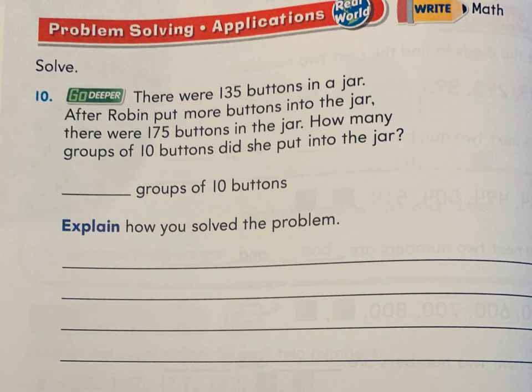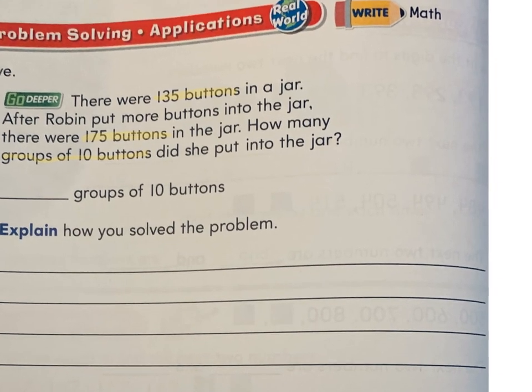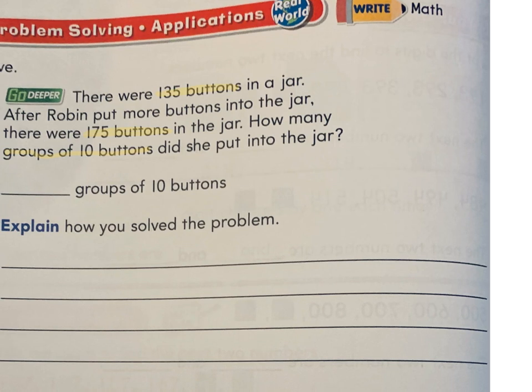Let's try this word problem together. There were 135 buttons in a jar. So let's highlight over this. After Robin put more buttons into the jar, there were 175 buttons in the jar. How many groups of 10 buttons did she put into the jar? So on the side, let's draw a picture. Let's first show 135.